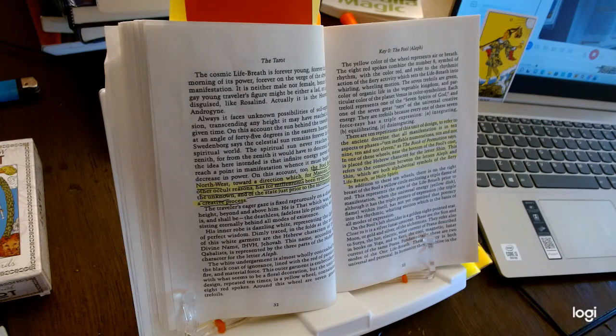He is that which was and is and shall be, the deathless, faceless life principle, subsisting eternally behind all modes of existence. His inner robe is a dazzling white, representing the light of perfect wisdom, dimly traced in the folds at the neck of his white garment are the Hebrew characters of the divine name, IHVH, Jehovah.